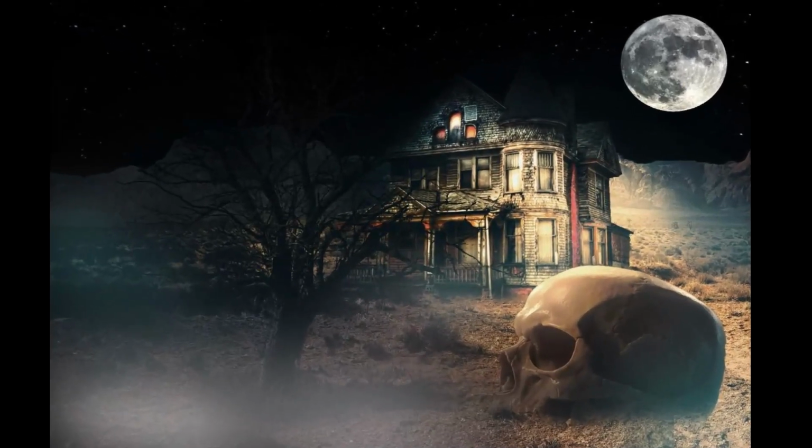Hello everyone. Let's create a photo manipulation of Ghost Bungalow in Photoshop. So let us start.